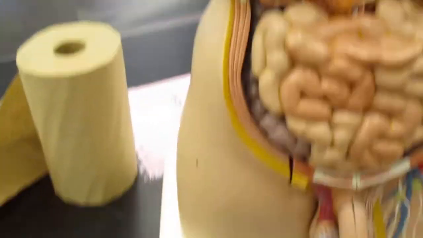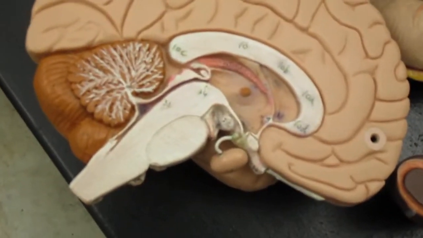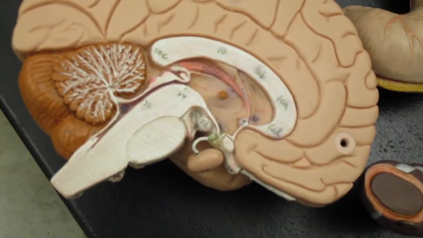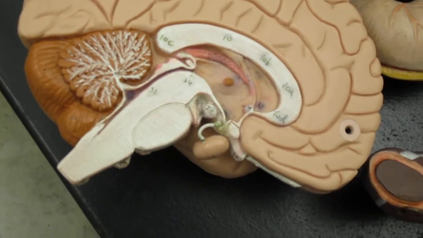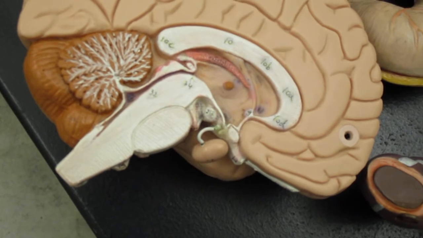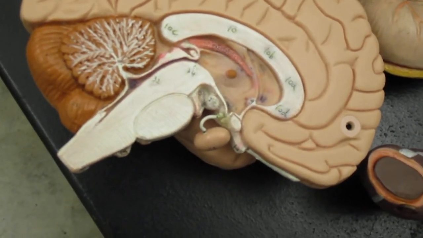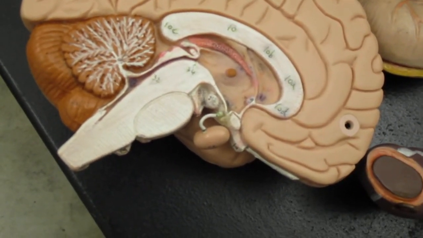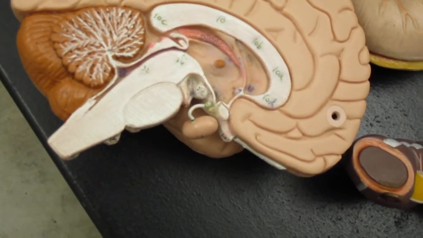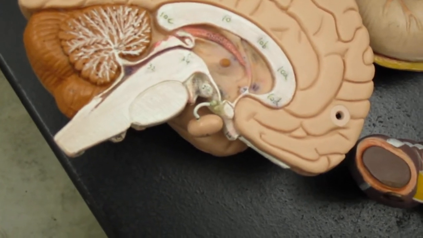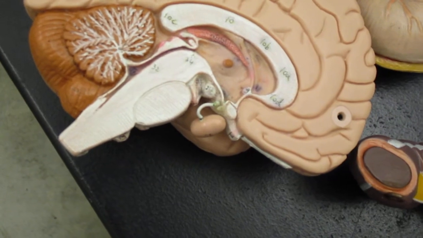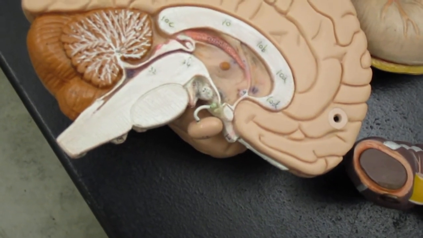And then there's going to be a lot of hormones secreted from the pituitary gland here. So we have the adrenocorticotropic hormone. We have the FSH, or follicle stimulating hormone, and luteinizing hormone, LH. We have the prolactin that's secreted. We have the growth hormone.